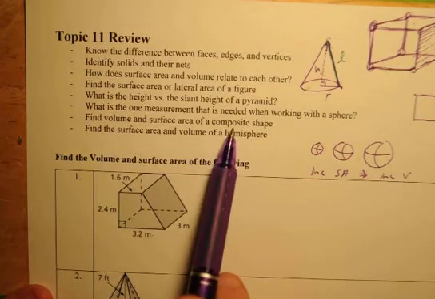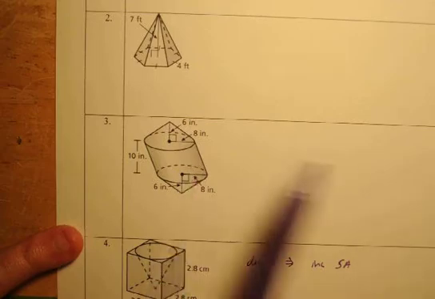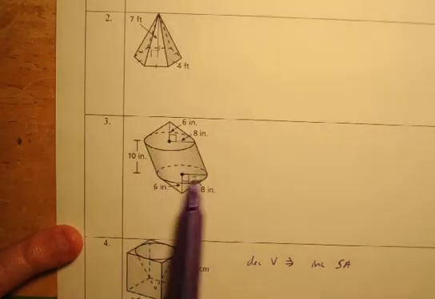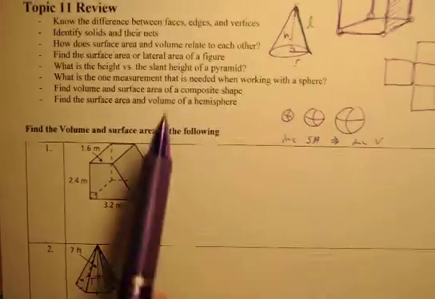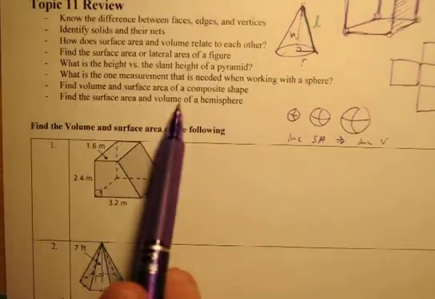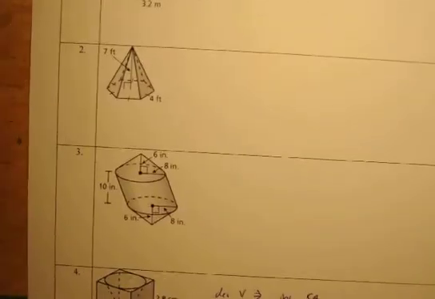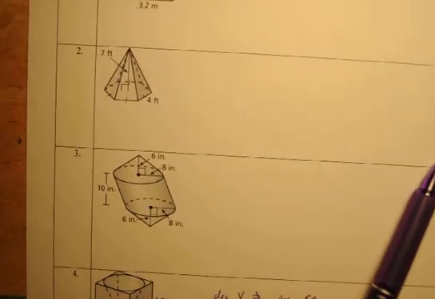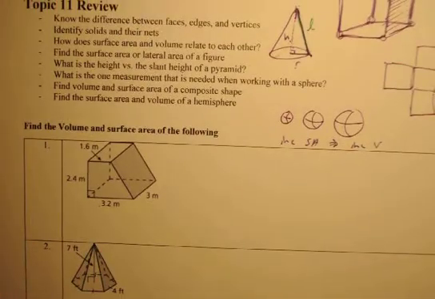Find the volume and surface area of a composite. That'd be like this one. So we'll get to that one in a second. This is 2 cones put with a cylinder, we can find the volume and surface area of that. Find the surface area and volume of a hemisphere. Alright, you do have a formula for that in your formula packet. So let's get started.